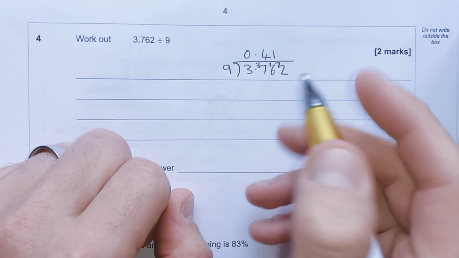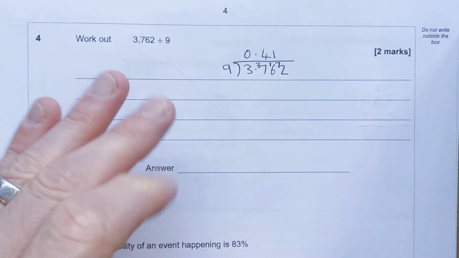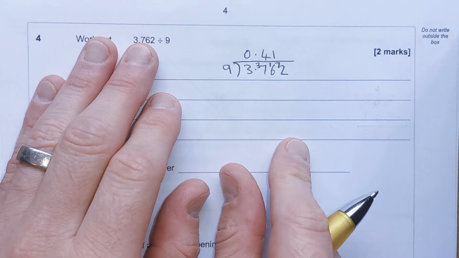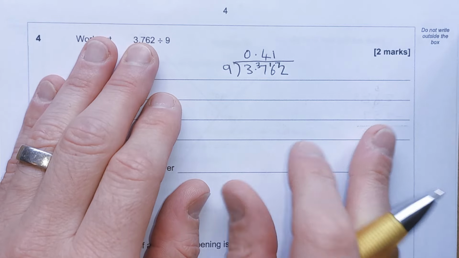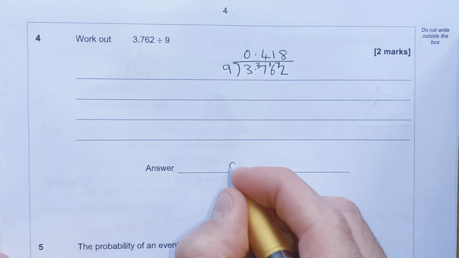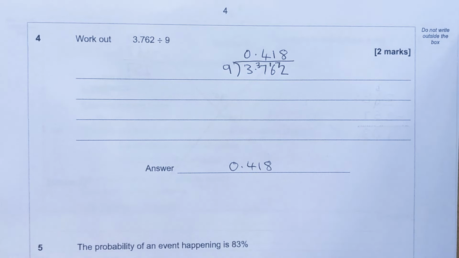And 9s into 72? Well, we've got 9, 18, 27, 36, 45, 54, 63, 72. So that's 8 times. 0.418.